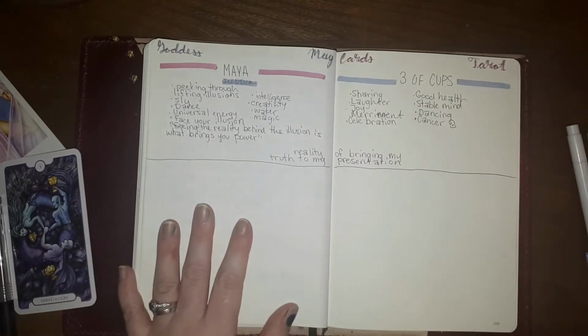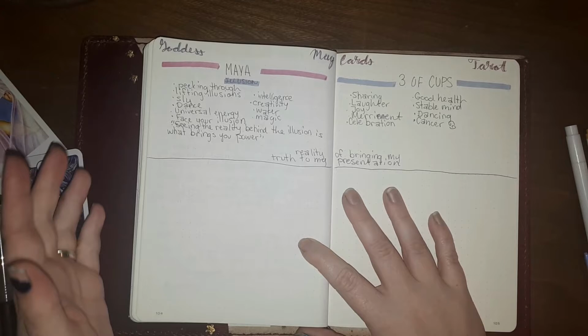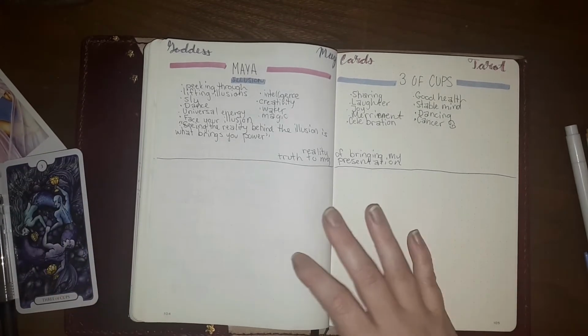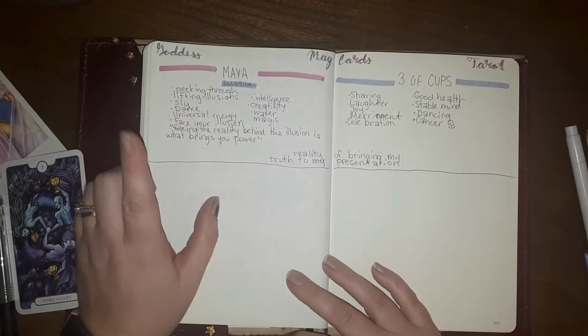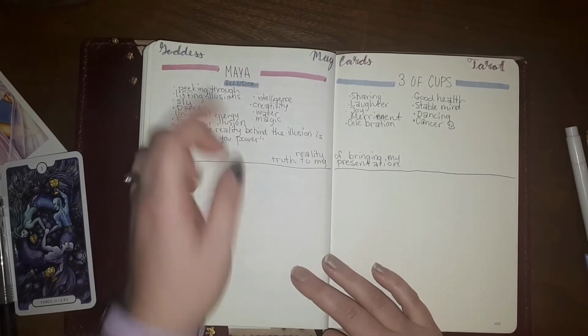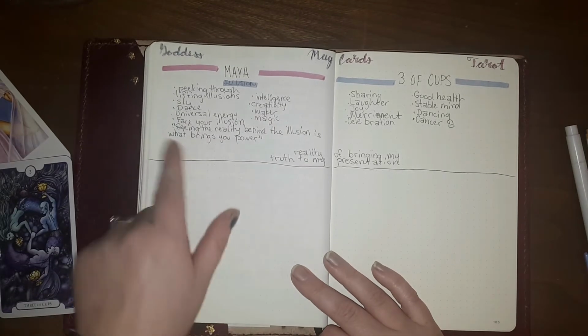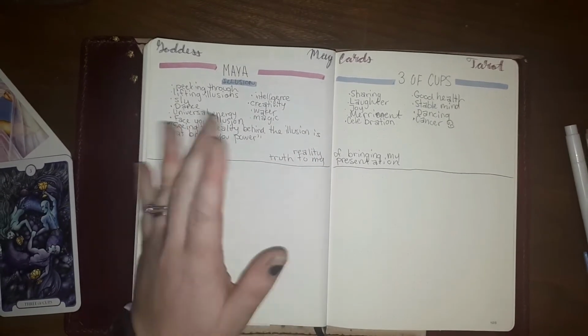Alrighty, I got that all done. For Maya, we have Peeking Through, Lifting Illusions, Sly, the word dance came up, and Universal Energy also came up in the poem in her book, Face Your Illusion. She is known for intelligence, creativity, water, magic. And this quote here I liked: "Seeing the reality behind the illusion is what brings you power."